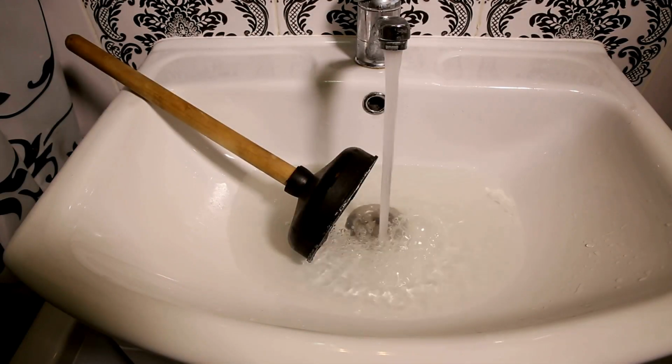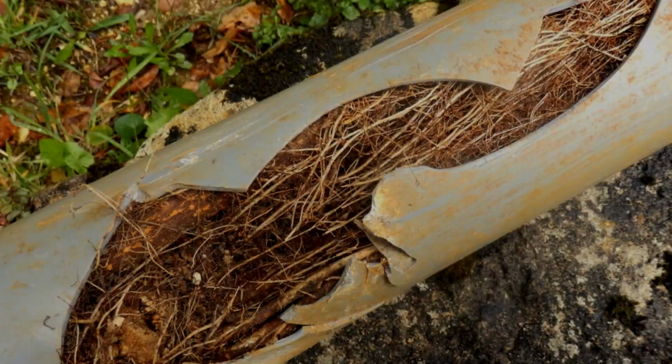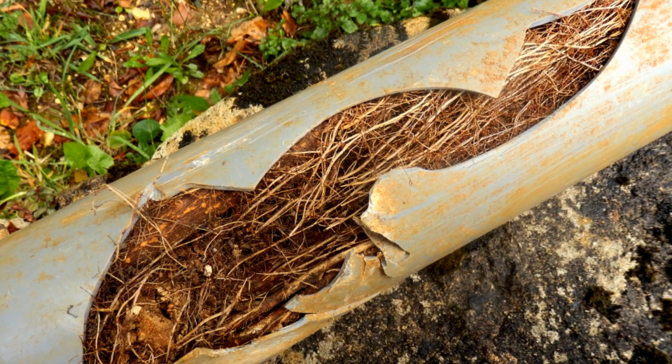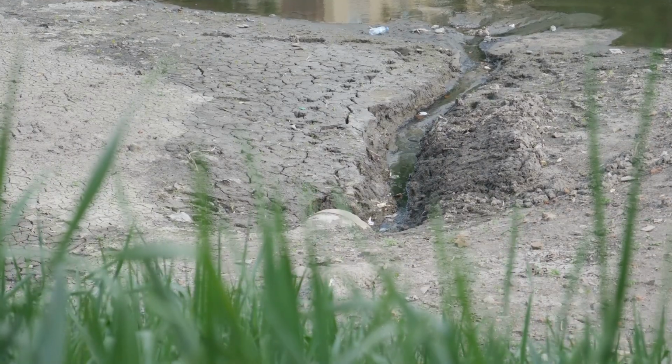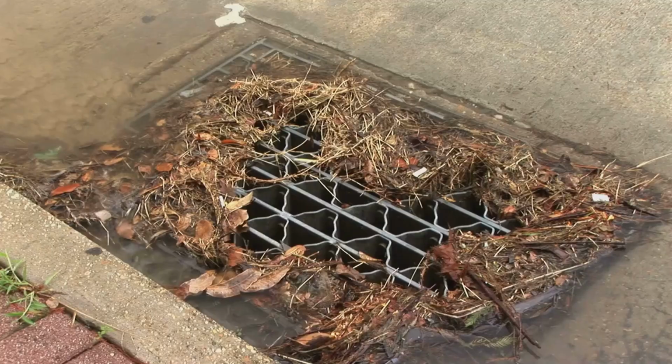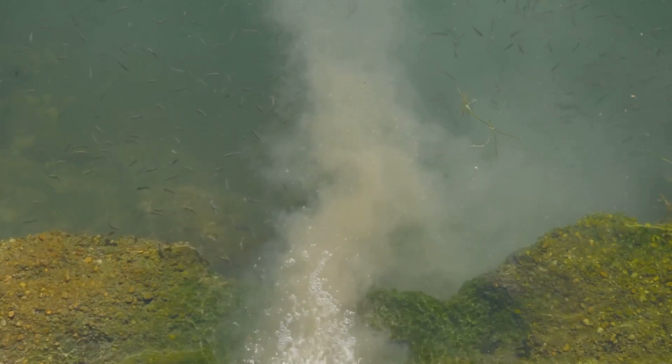Sewer line problems can be a real headache, but understanding the common causes can help you prevent them. First, let's talk about tree roots. Tree roots naturally seek out moisture, and they can infiltrate your sewer line through tiny cracks or joints. Once inside, they grow and expand, causing blockages and even breaking the pipes. This is a common issue, especially in older neighborhoods with mature trees.